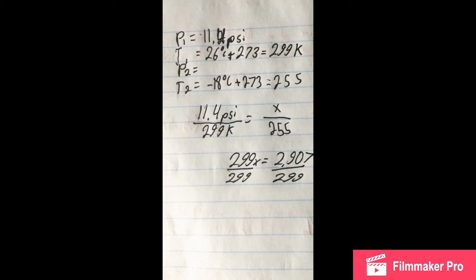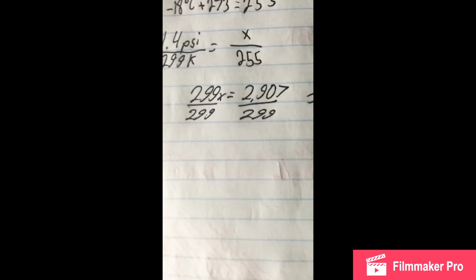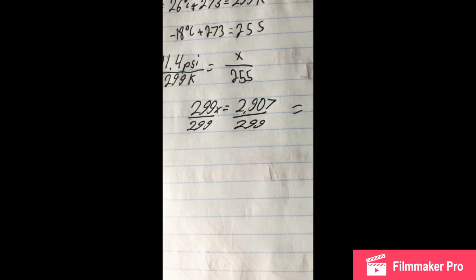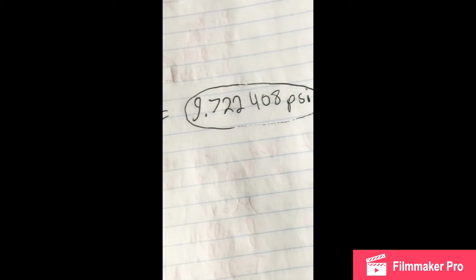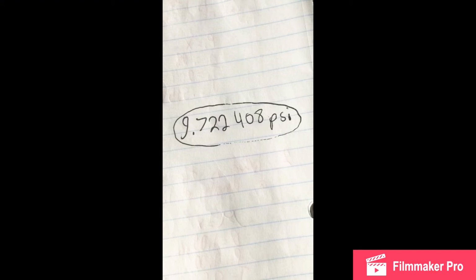While we wait for the rugby ball to freeze up, we cross multiply with all the variables. We get 299x equals 2,907. Divide both sides by 299, and that should be our ballpark when the rugby ball comes out of the fridge.